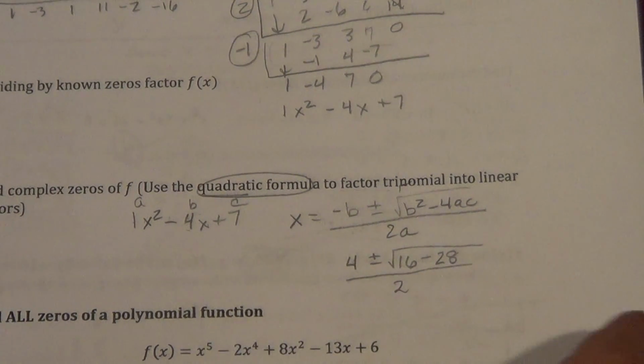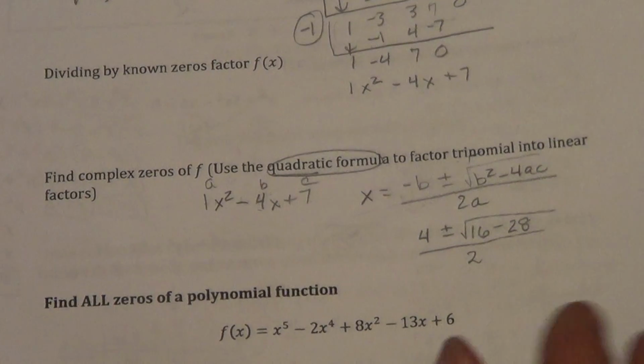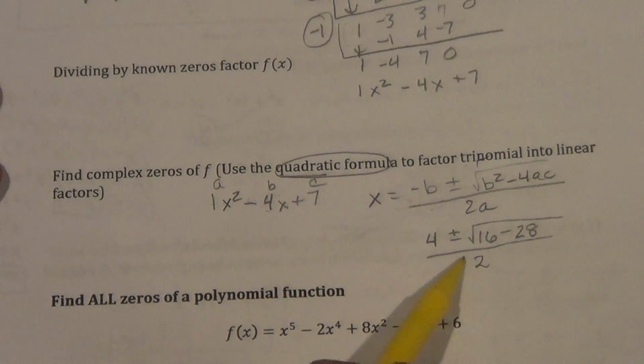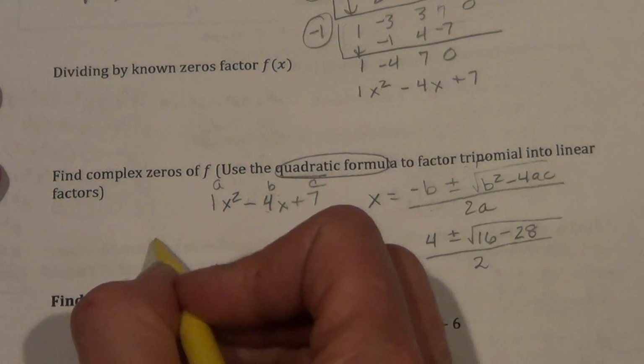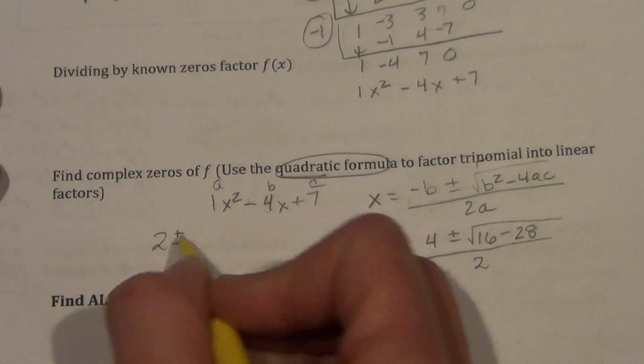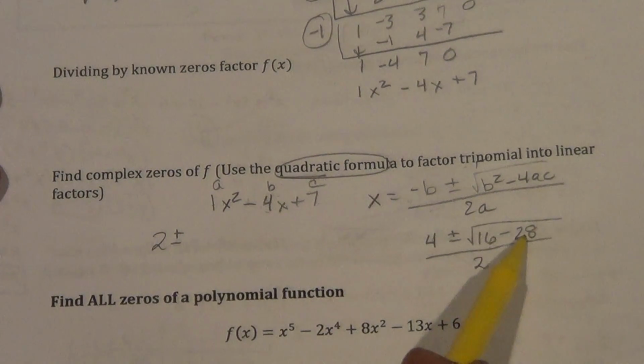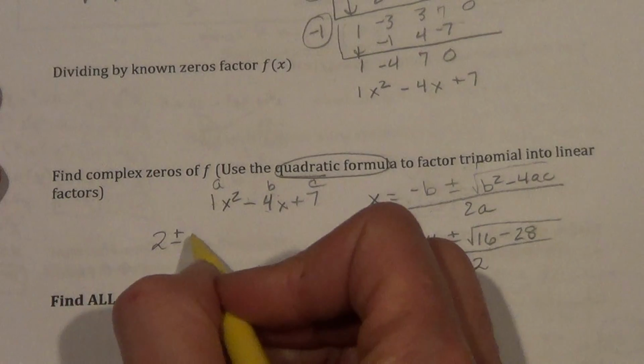Now to simplify that, I'll write it in 2 separate fractions. So 4 over 2 is 2, plus or minus 16 minus 28 is negative 12.